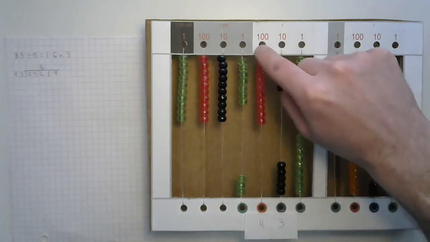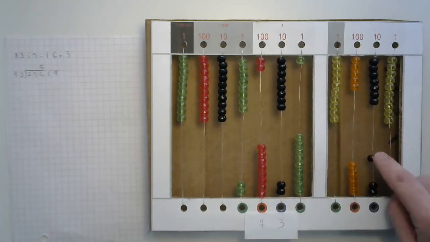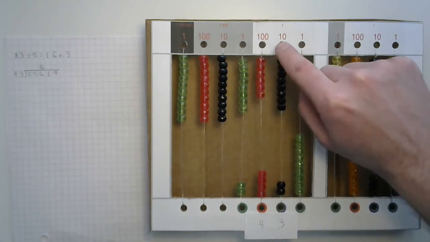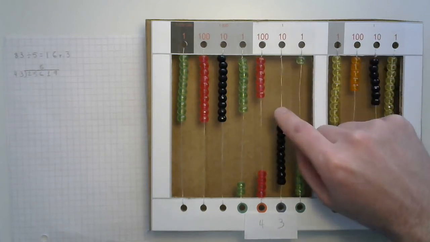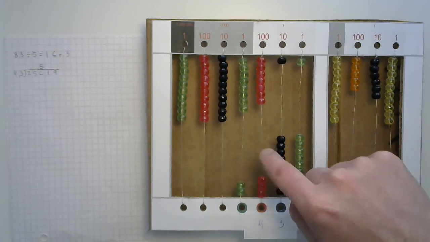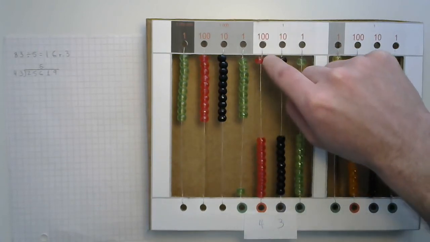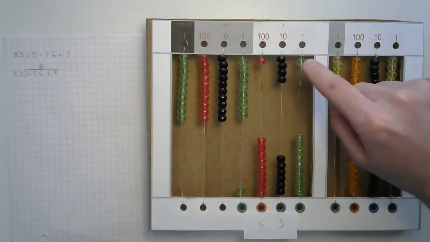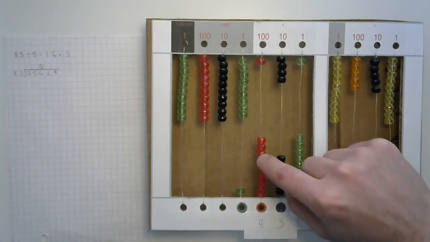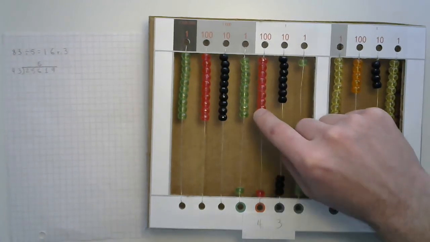And there we go. Slide one down. Take away 4. I'm going to have to exchange. And there's another one here. Going to have to exchange again. And again, very soon, here it comes.